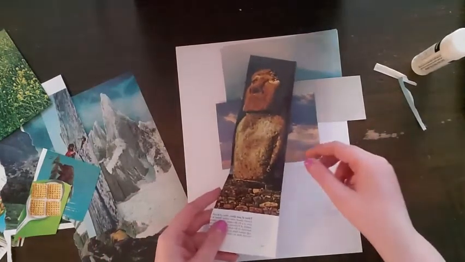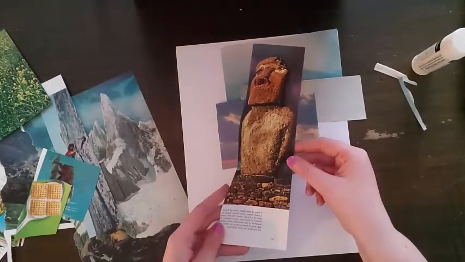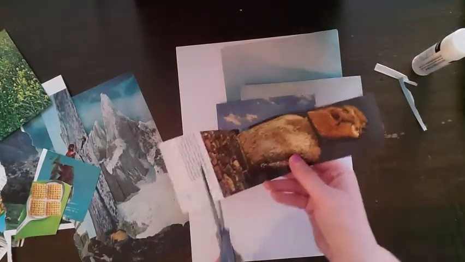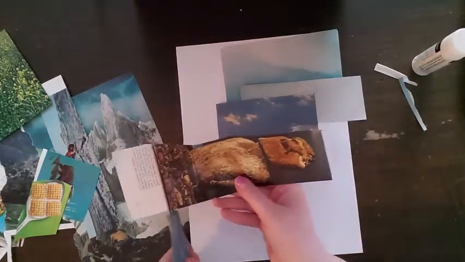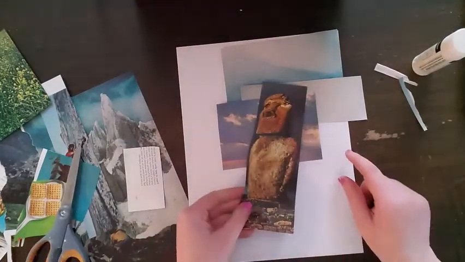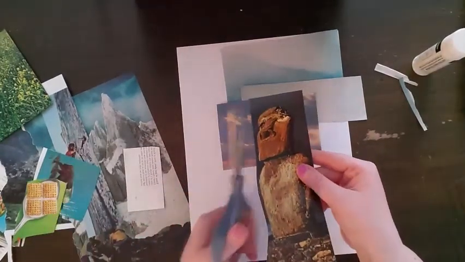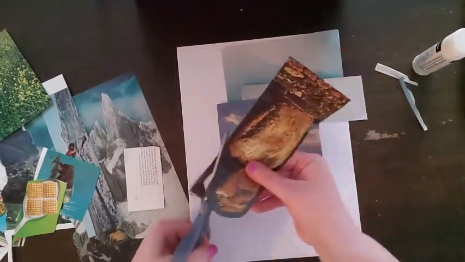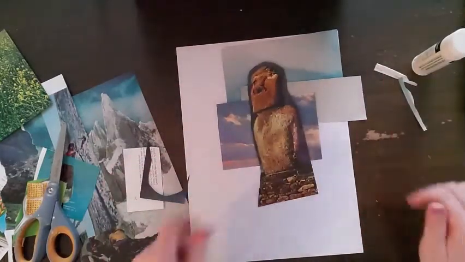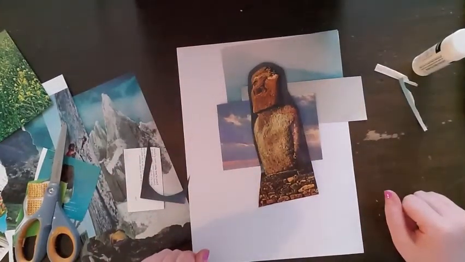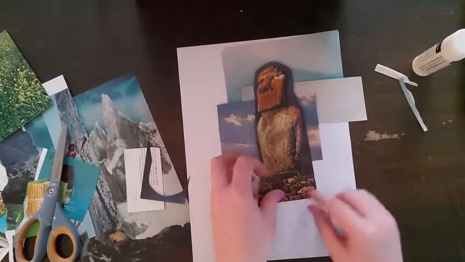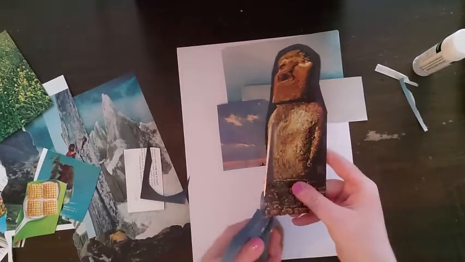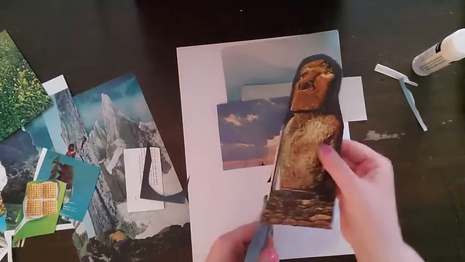This I thought was really cool. This is the Easter Island rock guys. So I'm going to trim this. Oh, but this is what I wanted to show you. Look at the difference if I were to just rough cut, or we say bubble cut, and then if I set him down, it's okay, but look at the difference when I come in and cut really closely and neatly.